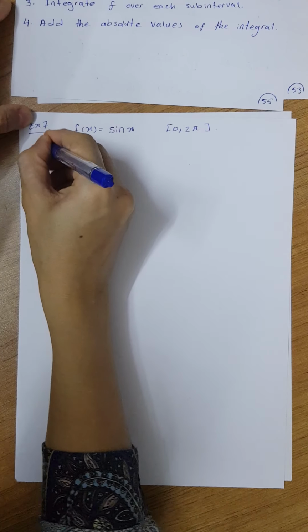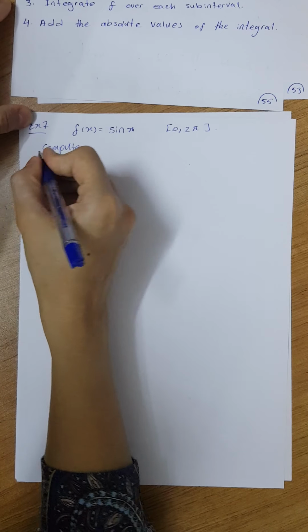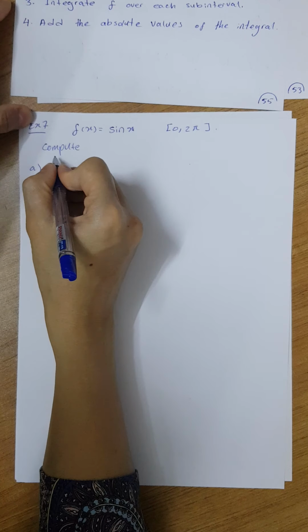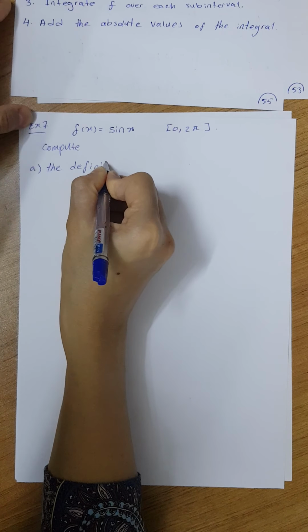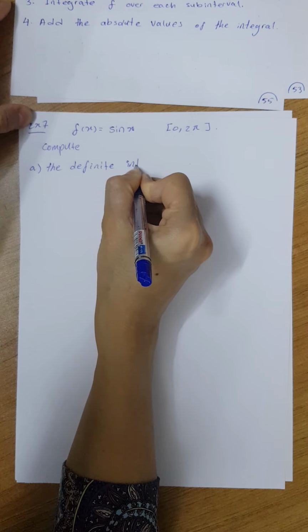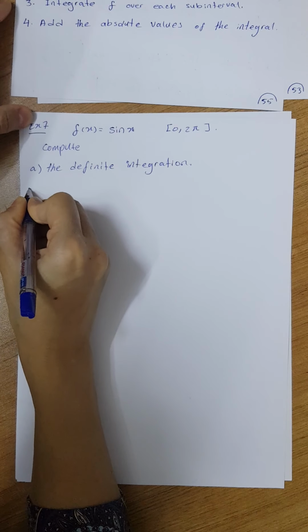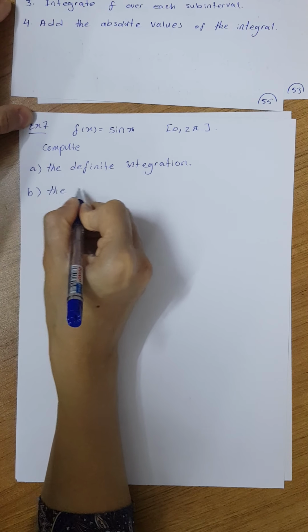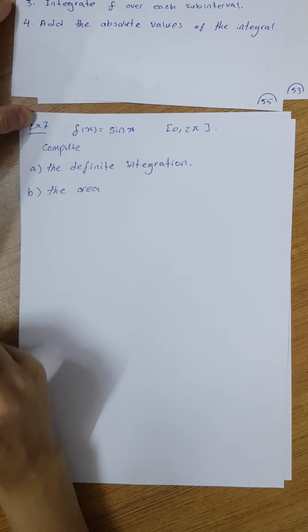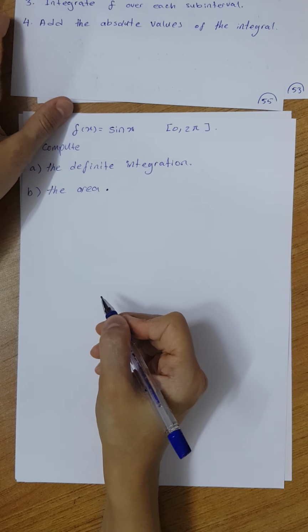It's required from you to compute first the definite integration, and second, to find the area of that function over the given interval.